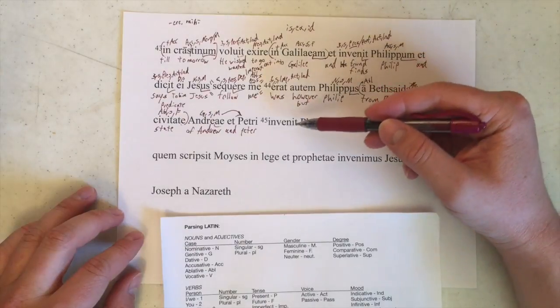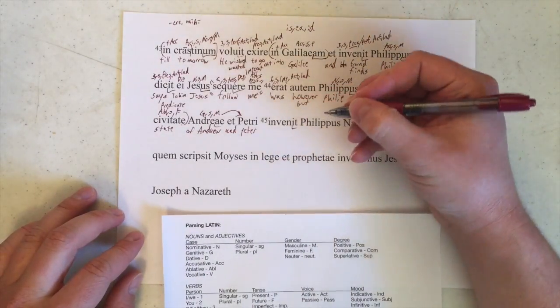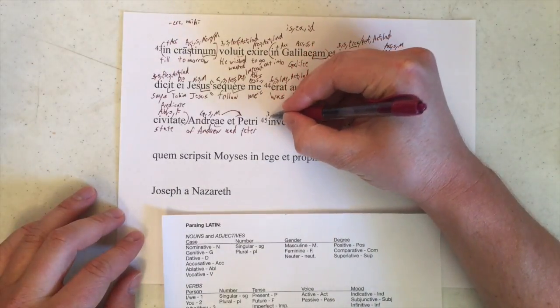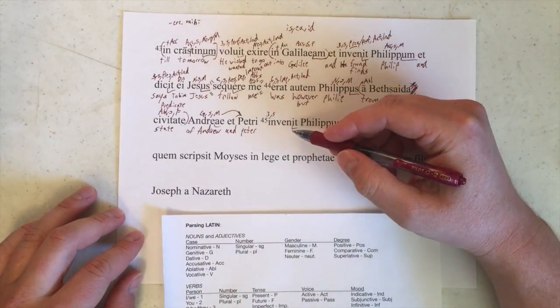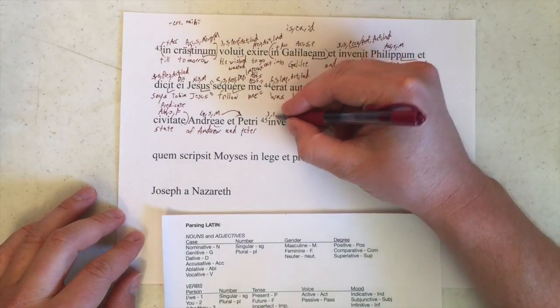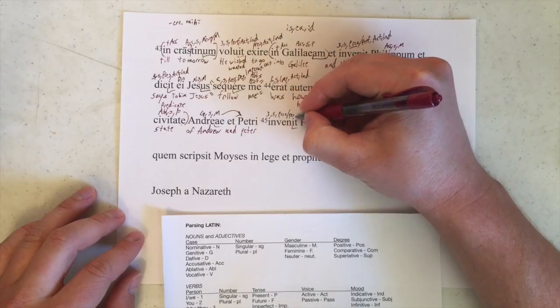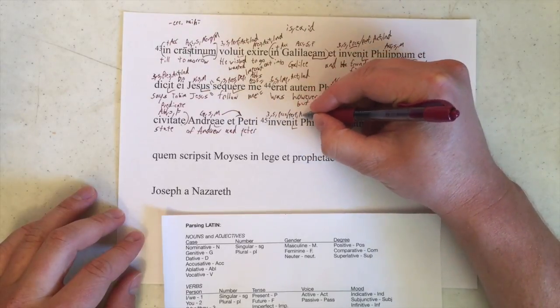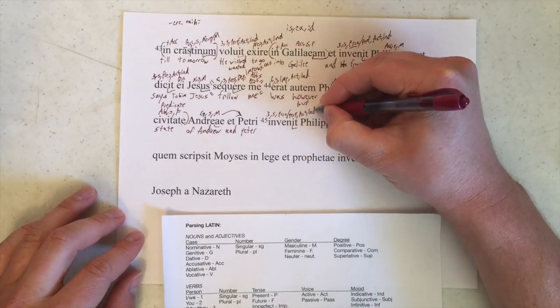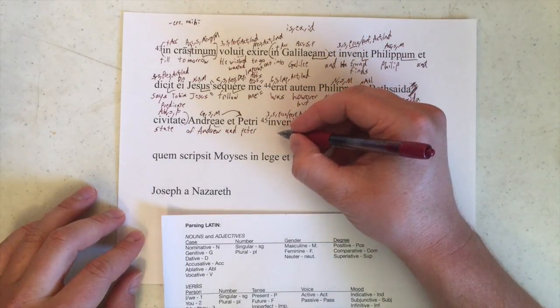Very first thing that we find is invenit, our verb, which is very nice. Don't have to look for it. It is our ending. It's going to be a third person singular ending. This comes from invenio, invenire, inveni. So we can't tell what tense this is. It could be either present tense or it could be perfect tense. And it is, of course, active and indicative. It means find or found, depending on the tense.